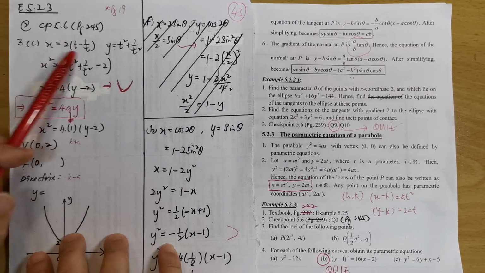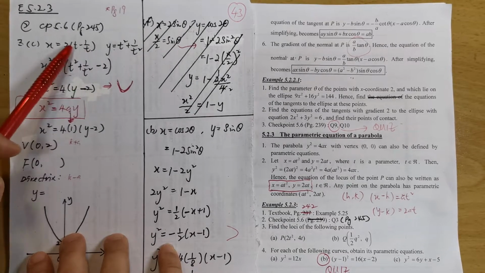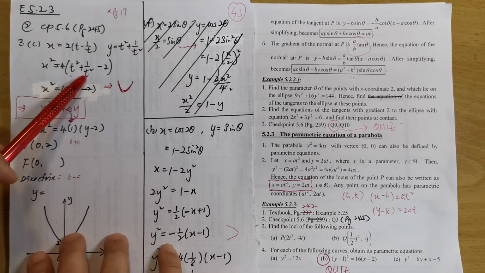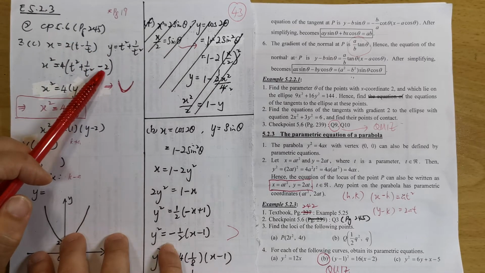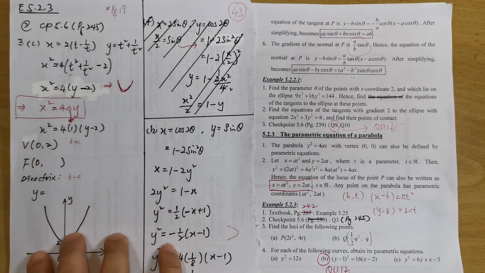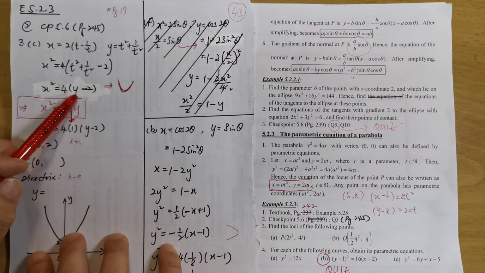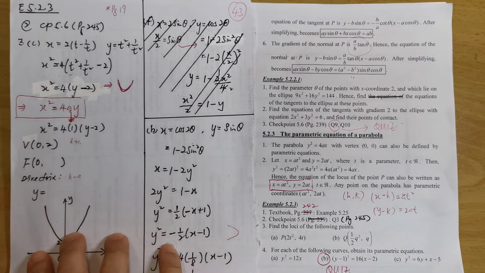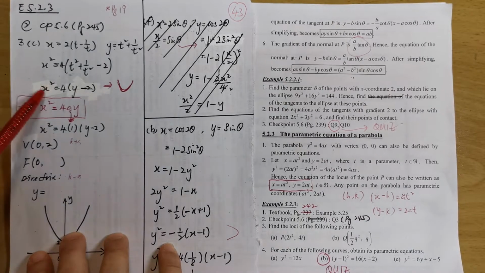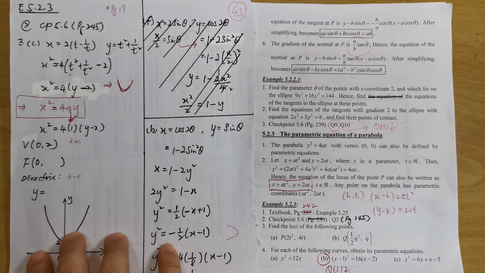So I square both sides. So x squared, 2 after you square is 4. So this one also square. First term square, second term square. So 2 multiply t and -1 over t, left -2. T and t simplified. Now this term is y. So it becomes 4y minus 2. So when we see x squared and positive here, we know that it's a parabola open upwards.